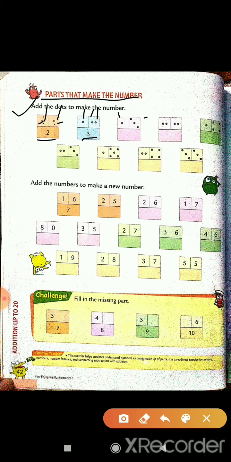So, when we add these dots together, what number will it form? So, first you need to add this dot. 1, 2, 3, 4. So, how many dots? 4. So, what you will write here? 4. Got it, students? Next.